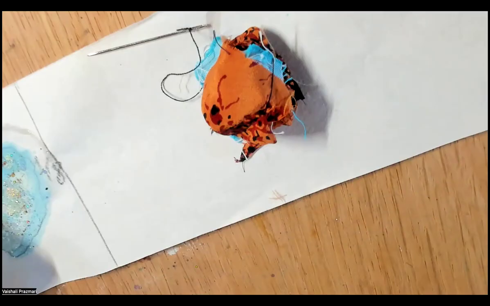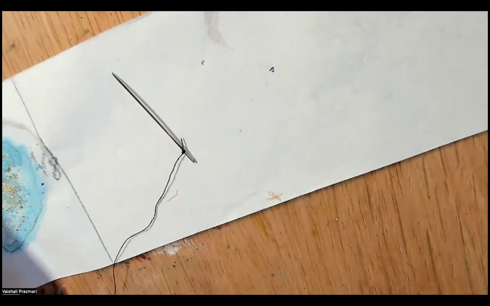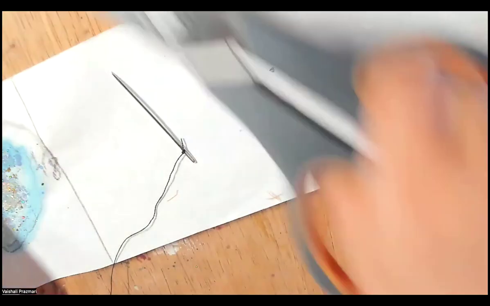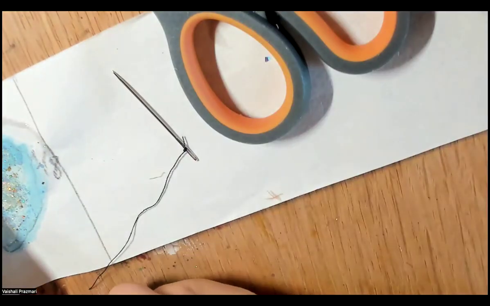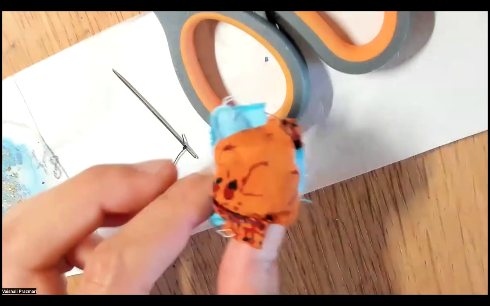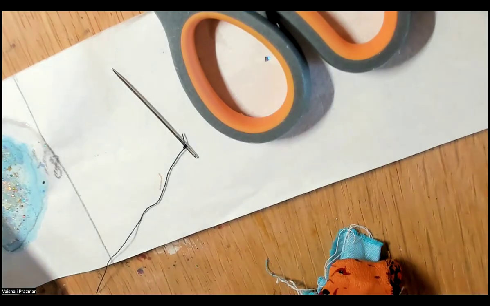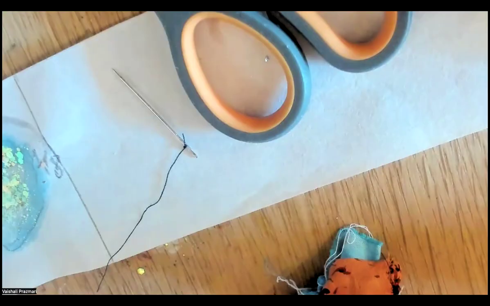Usually these scissors can't cut it. What does this look like? It's like a jellyfish or a jelly octopus. Oh, jelly octopus, like a sea creature.